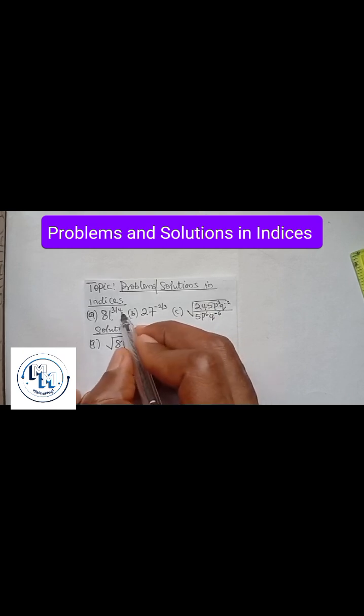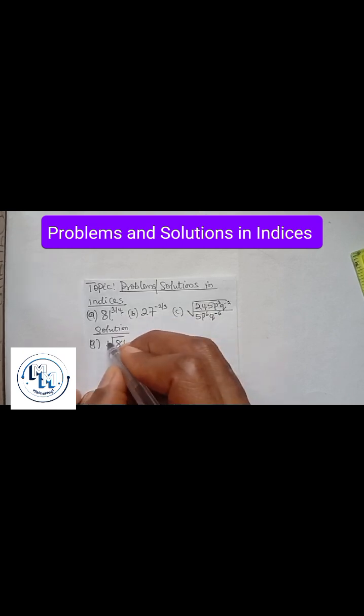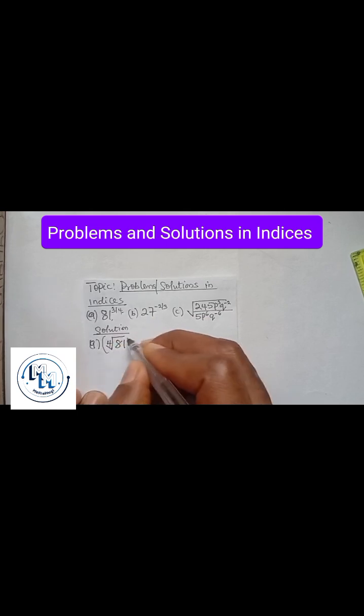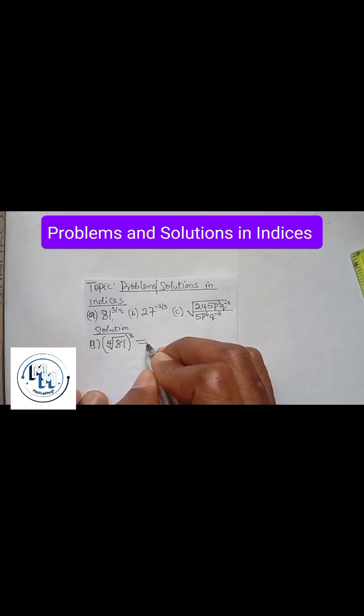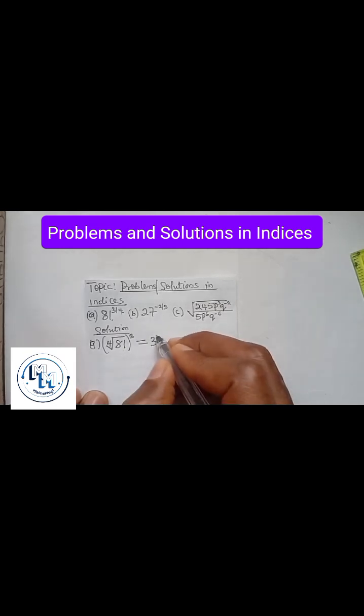Now this 4 will stand as the root, while the 3 up will be the power. Now the thing in the bracket simply means what can be raised to power 4 to give 81? Now that is actually 3, right? So I have 3 power 3 now.